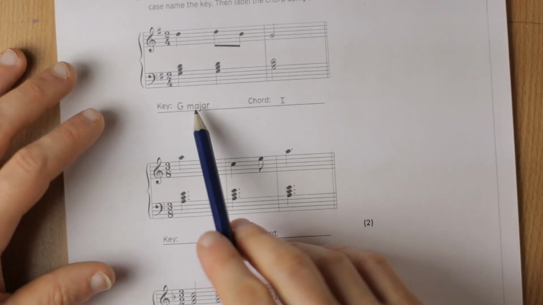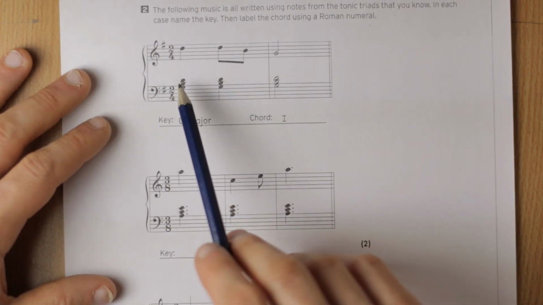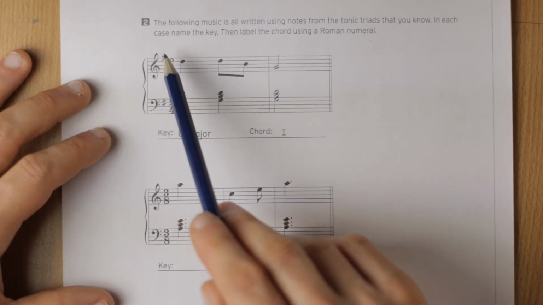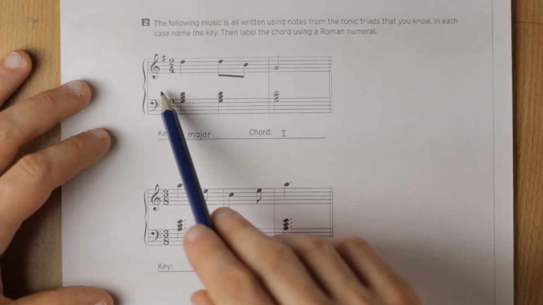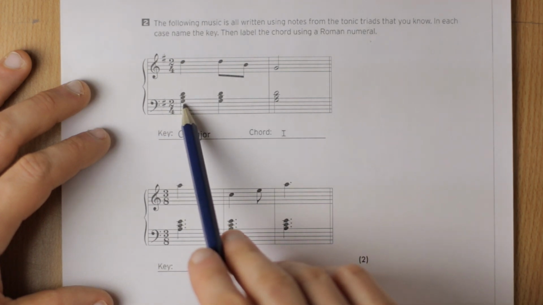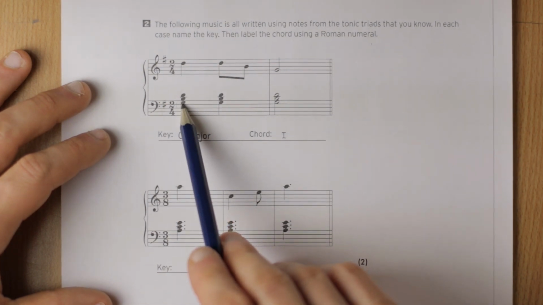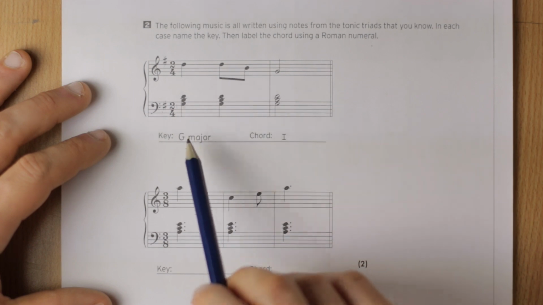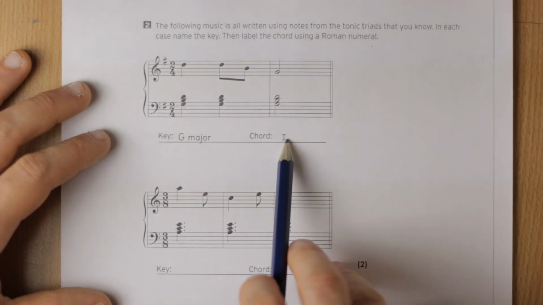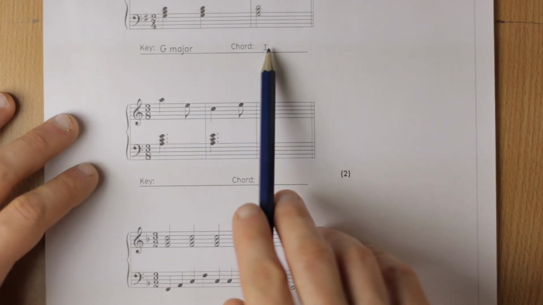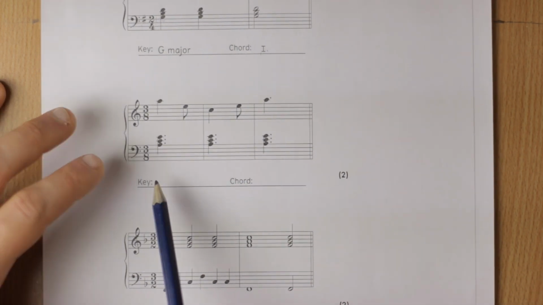The first one's been done for us. We can look at the key signature, F sharp. We know that's going to be G major, and we can look at the chord, that's a G major chord based on the tonic G there. So it's G major and the tonic chord is a major chord, so it's an uppercase I.